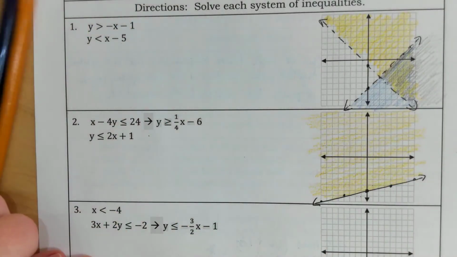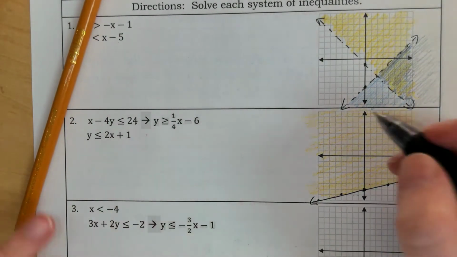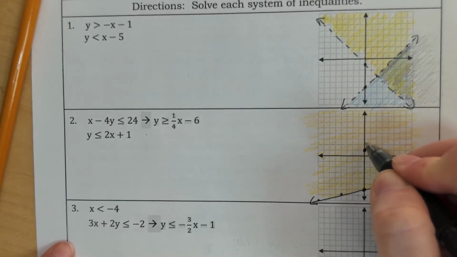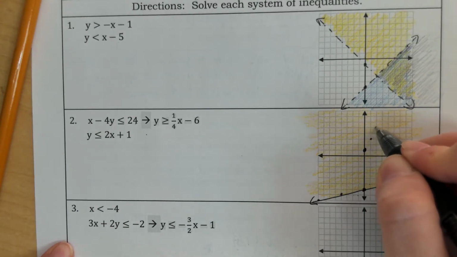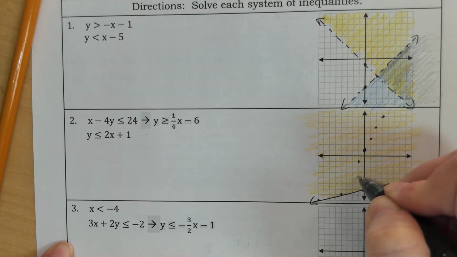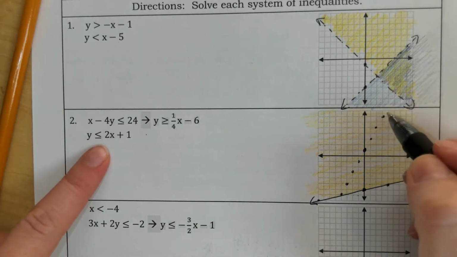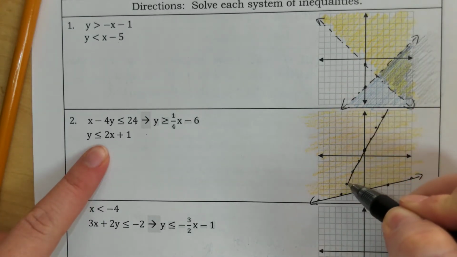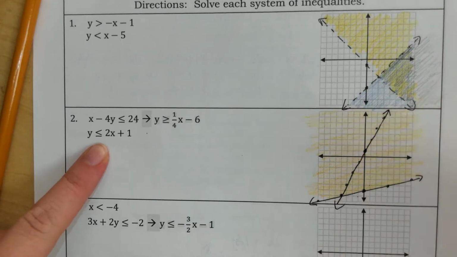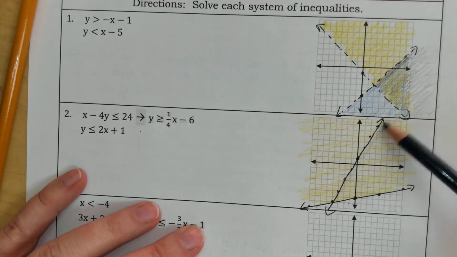Then from here I already have one in slope-intercept form, so I'm going to have 0, 1, and a positive 2 over 1, down 2 over 1. It's also an equal to symbol, so I can also use a straight line on this one. And it is things less than this number, so I'm going to be shading below it.